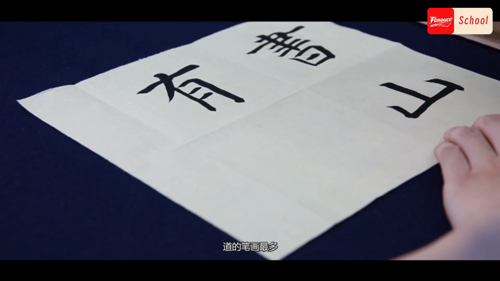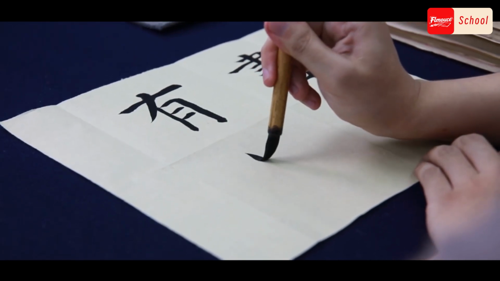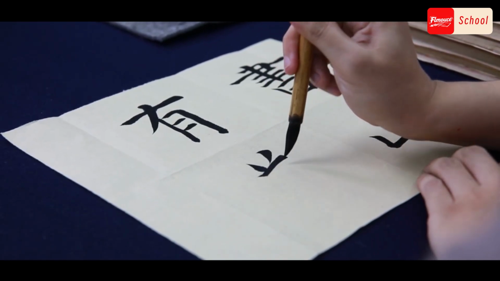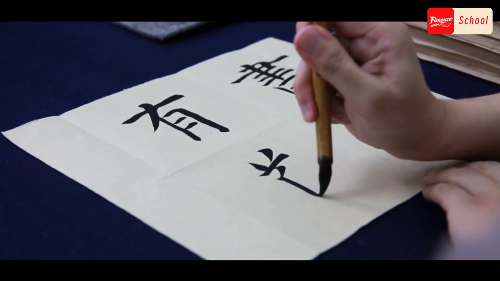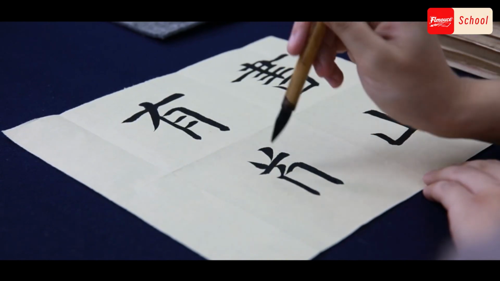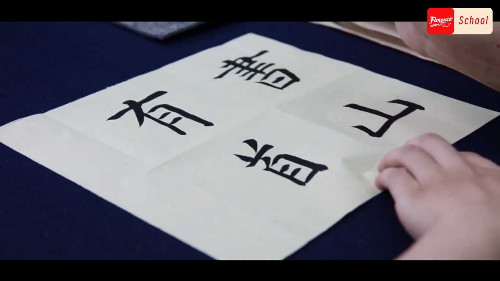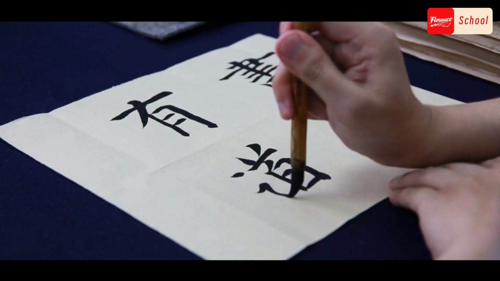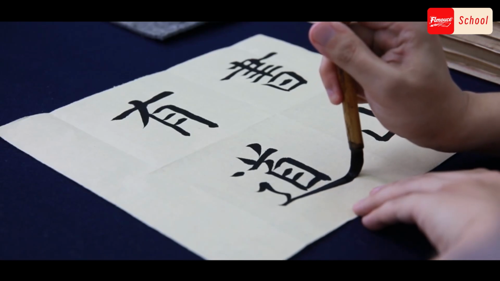The stroke of Dao is the most complex. When writing it, pay attention not to make the character too big. The final horizontal stroke should be stretched.